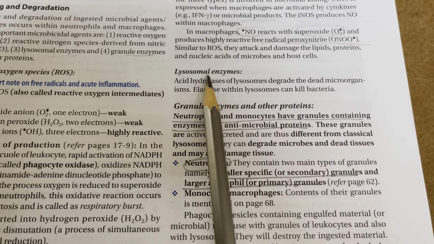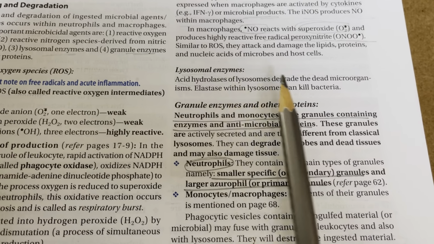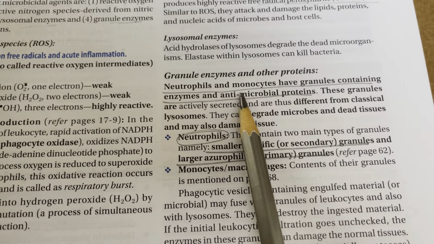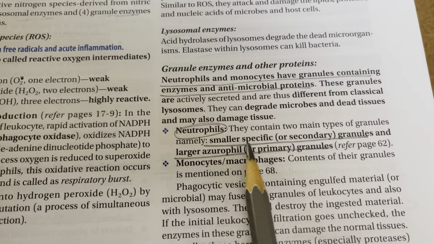Next, lysosomal enzymes. Within the lysosomes, you have acid hydrolases, which degrade the dead microorganisms. Elastase can kill bacteria. And also granule enzymes. Neutrophils and monocytes have granules, primary and secondary granules containing enzymes and antimicrobial proteins. The primary granules are large, and they are non-specific azurophil granules, whereas the secondary granules are small and they are specific.